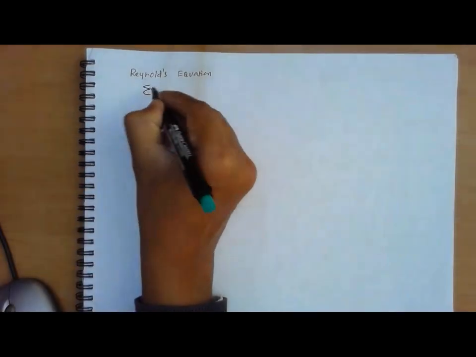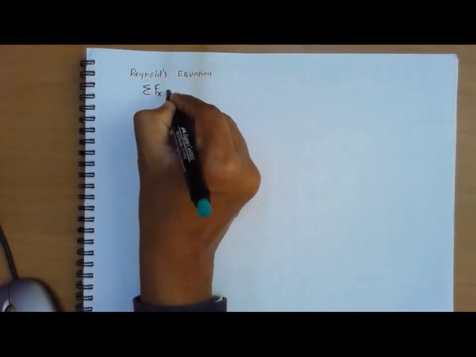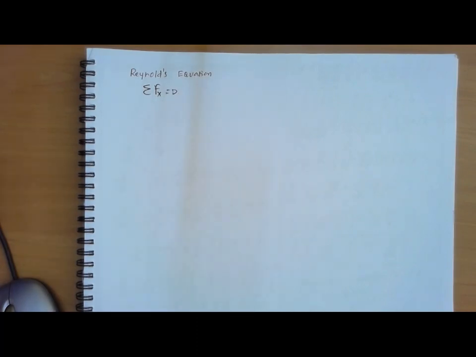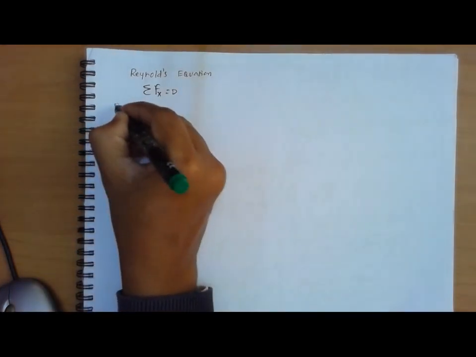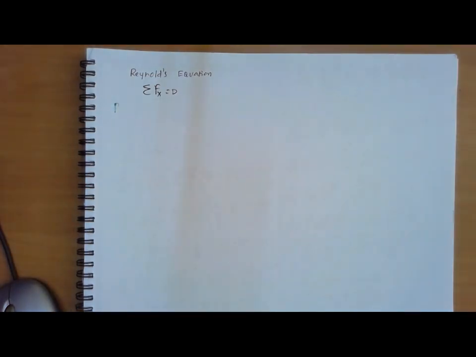To continue, let us take the forces acting in the x direction and equate them to 0. P is a force acting in the x direction.